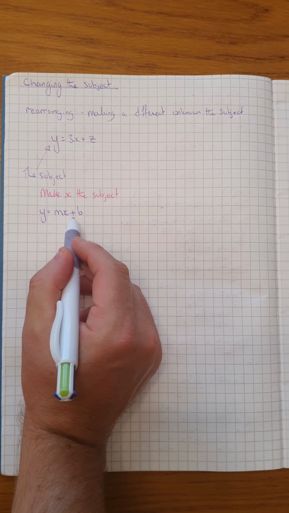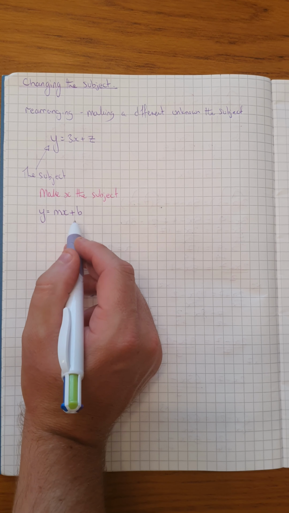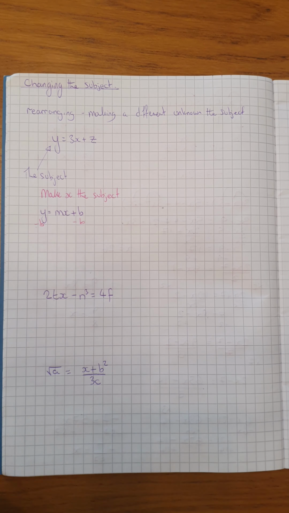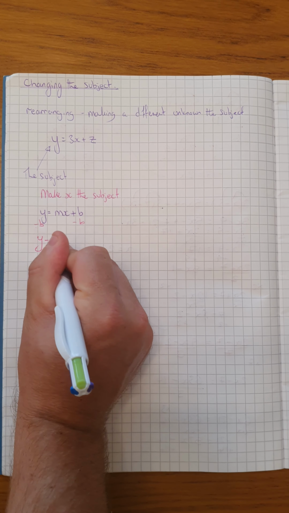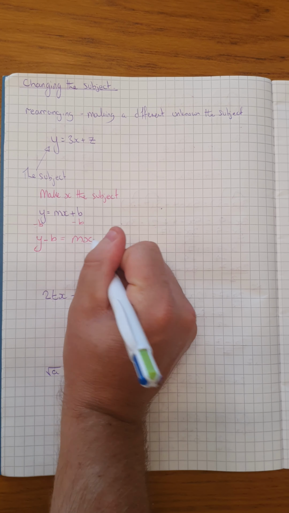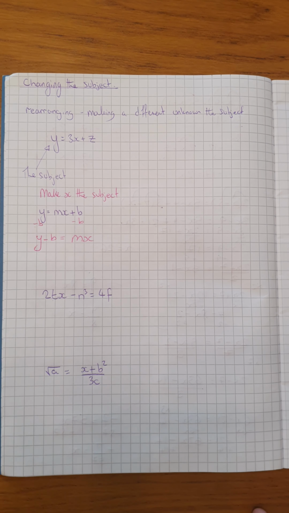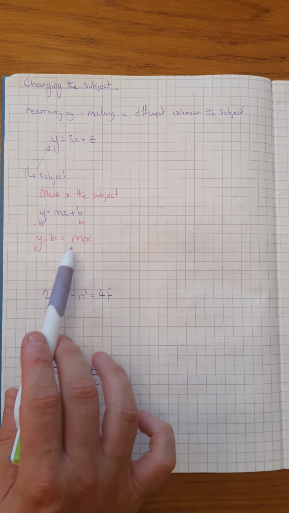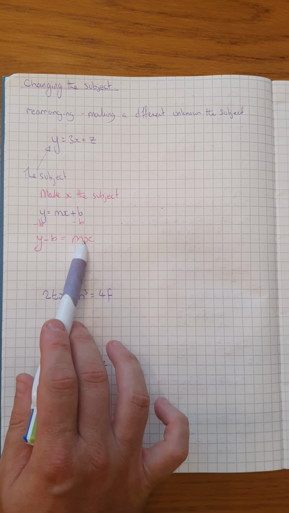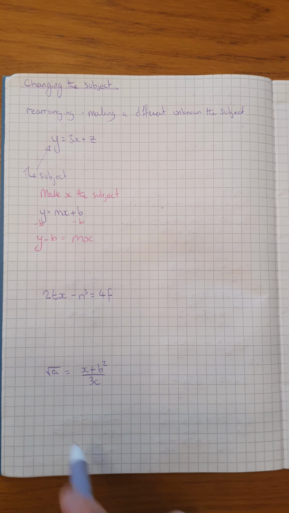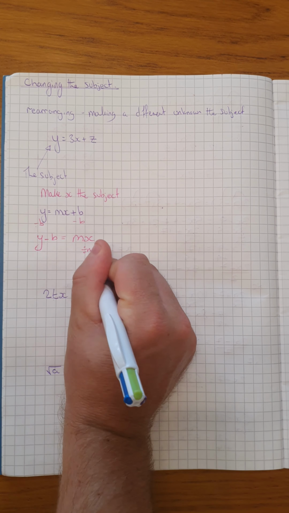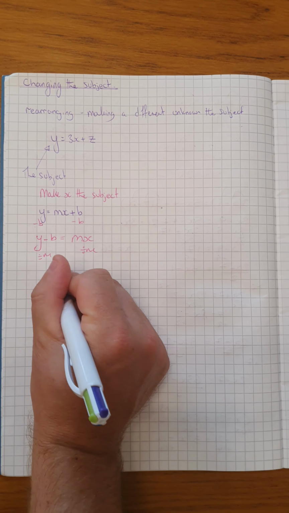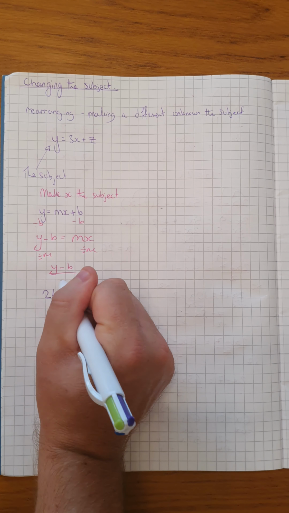So first of all, we're almost going to go in the reverse order of the order of operations. So I'm going to subtract b there, which means I'm going to subtract b there. So now I've got y subtract b equals mx. I'm going to make sure, just like if I was solving an equation, write it down and do it on both sides. So now y subtract b equals m multiplied by x. The opposite of multiply is divide. So I'm going to divide by m there and divide by m there. So now I've got y subtract b divided by m.